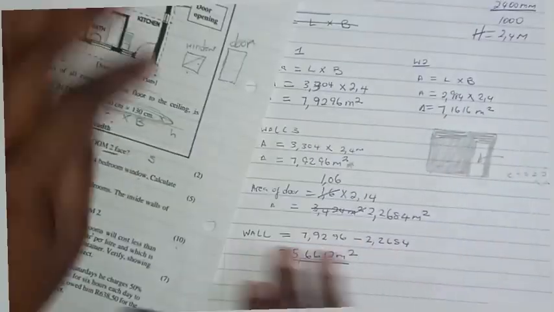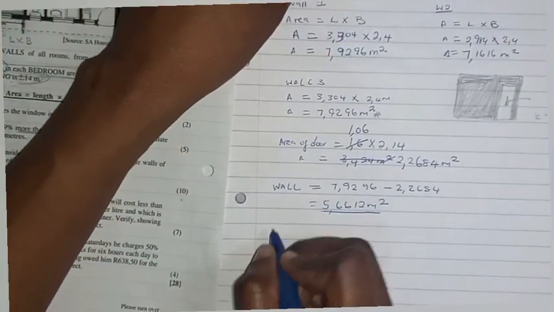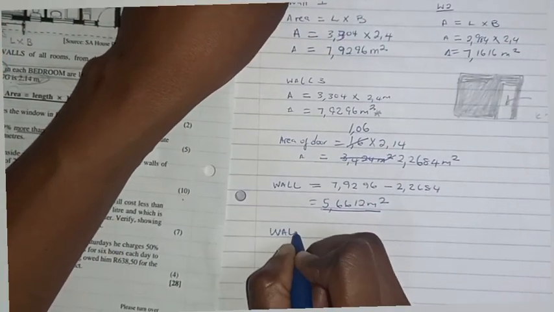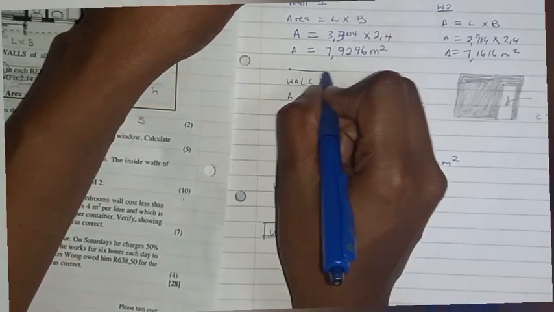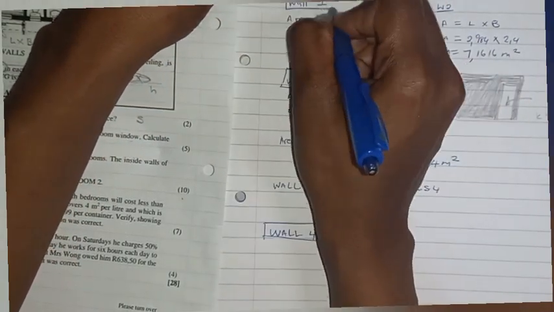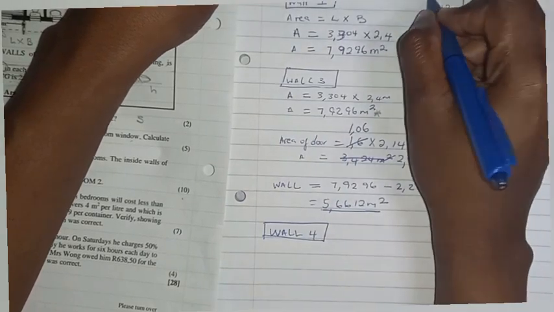So I'm going to go to wall 4. Okay, let's check out wall 4 here. Wall 4 has a window. So let's first calculate the whole of wall 4 first. So wall 4. Let me just do this so that I can see clearly everything. Wall 1, wall 2, wall 3, wall 4.